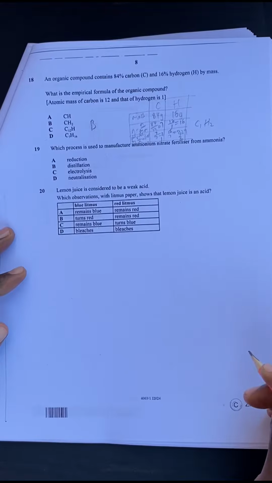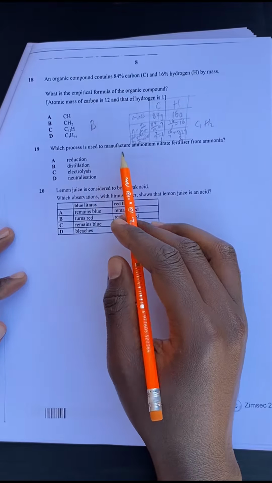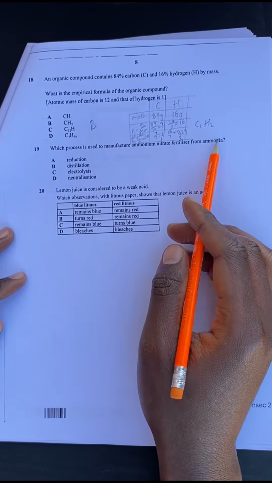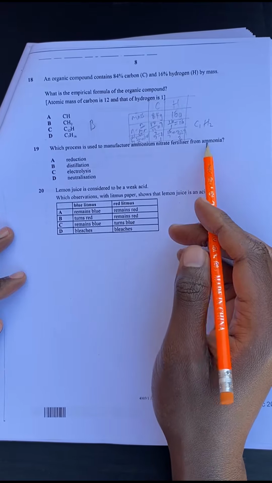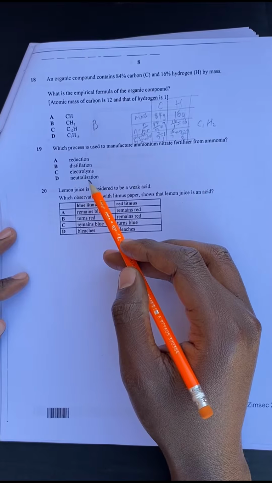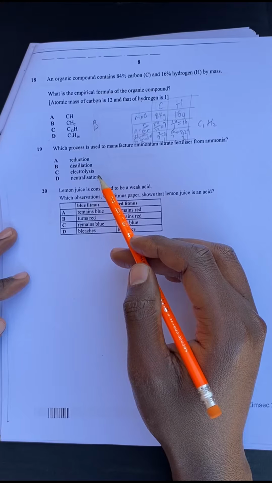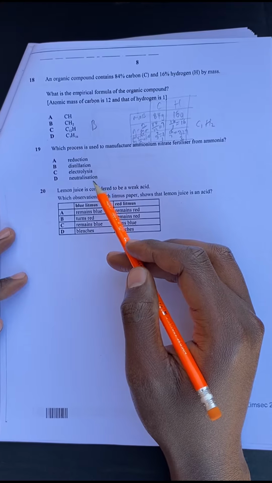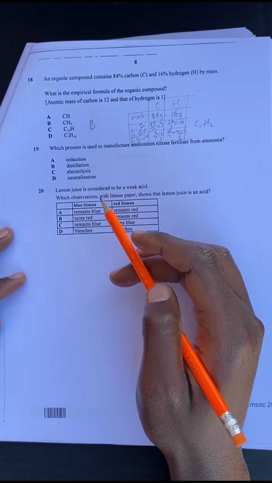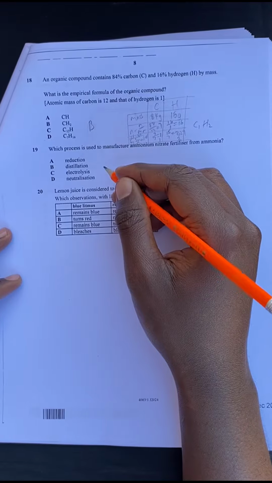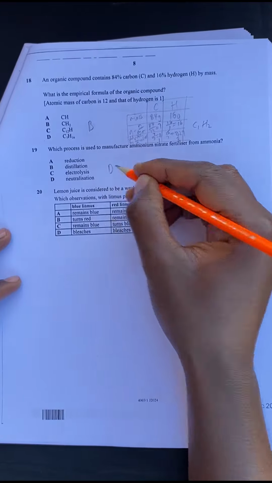Number 19, it reads, which process is used to manufacture ammonium nitrate fertilizer from ammonia? So the process is neutralization, where ammonia reacts with the nitrate. Liquid ammonia or aqueous ammonia reacts with nitrate to form ammonium nitrate. So the answer is D.